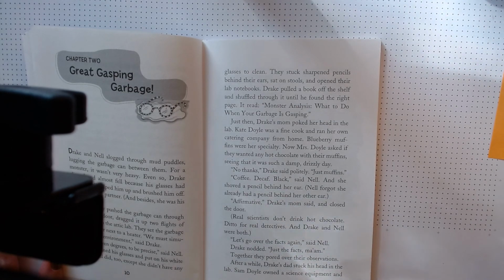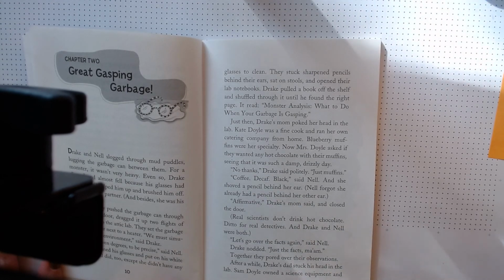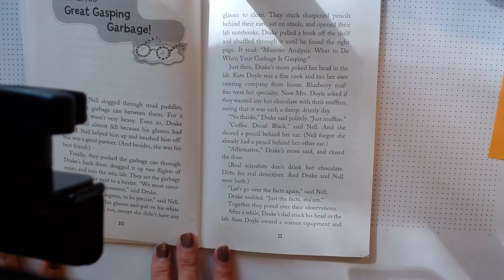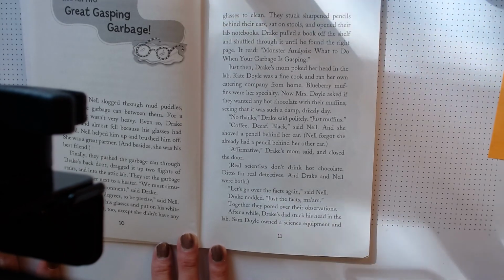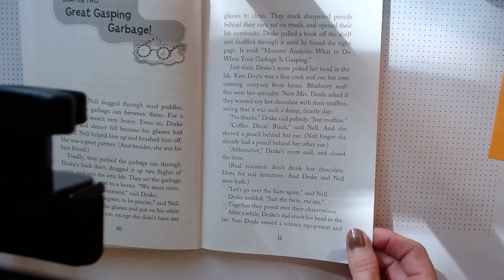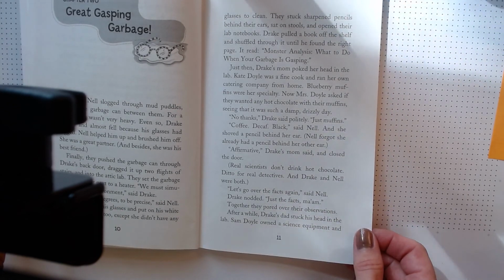Just then, Drake's mom poked her head in the lab. Kate Doyle was a fine cook and ran her own catering company from home. Blueberry muffins were her specialty. Now Mrs. Doyle asked if they wanted any hot chocolate with their muffins, seeing that it was such a damp, drizzly day. "No thanks," Drake said politely. "Just muffins. Coffee, decaf, black," said Nell, and she shoved a pencil behind her ear. Nell forgot she had already had a pencil behind her other ear. "Affirmative," Drake's mom said, and closed the door. Real scientists don't drink hot chocolate. Ditto for real detectives, and Drake and Nell were both.